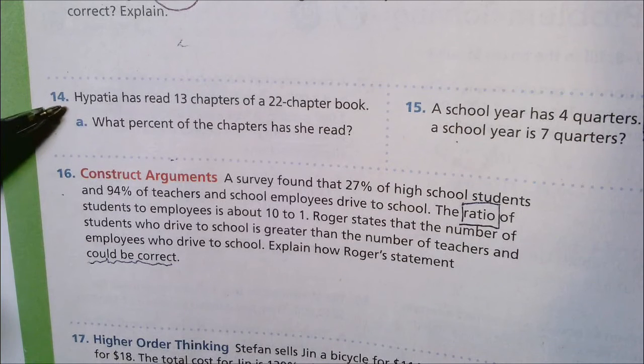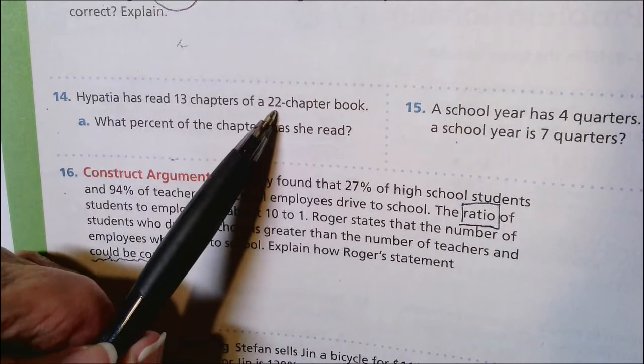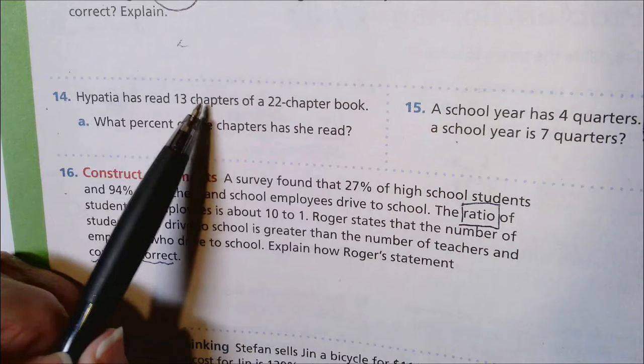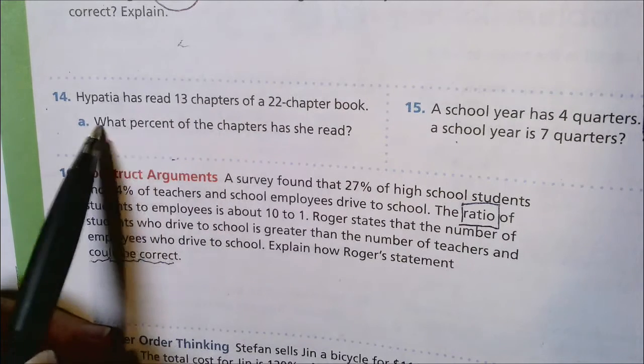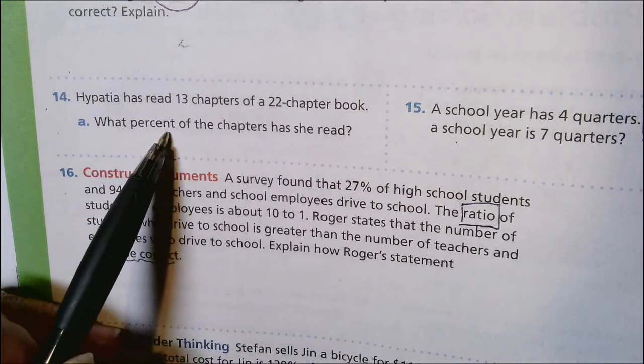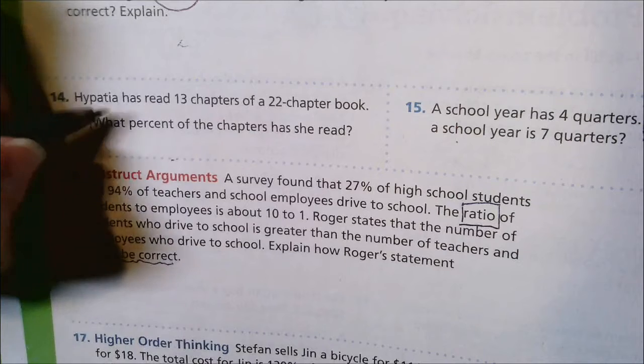This is a pretty straightforward problem where we have part to whole. The whole book is 22 chapters. She has only read part of it. And again, what percent of the chapters has she read? So we're looking for a percent here.